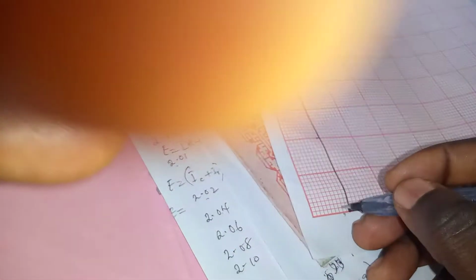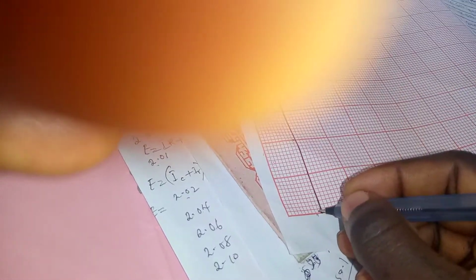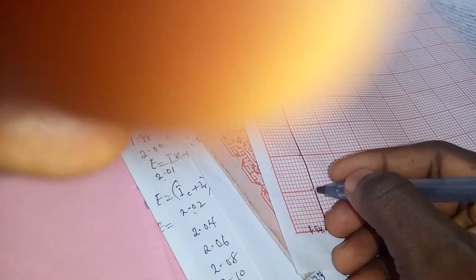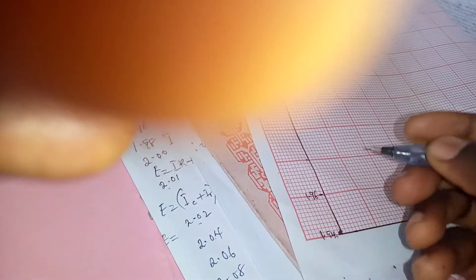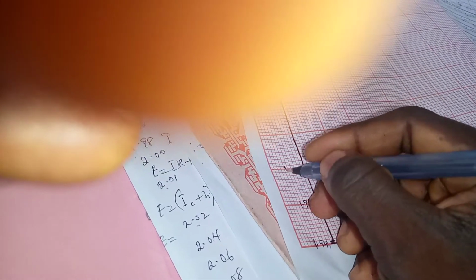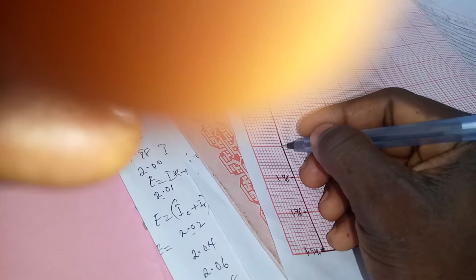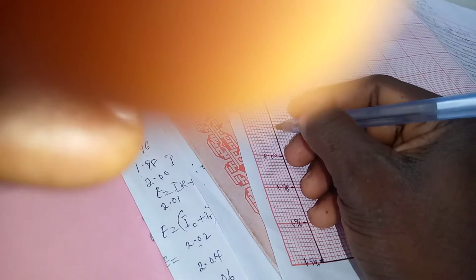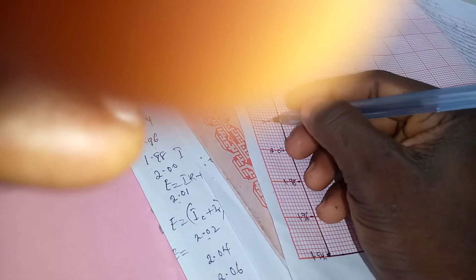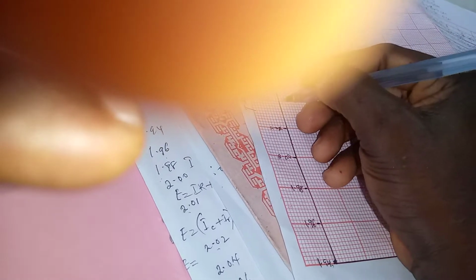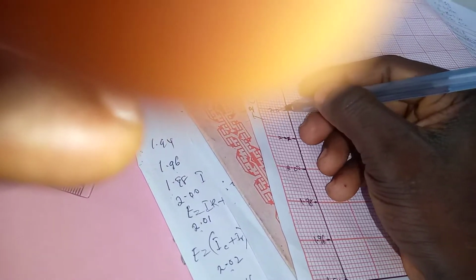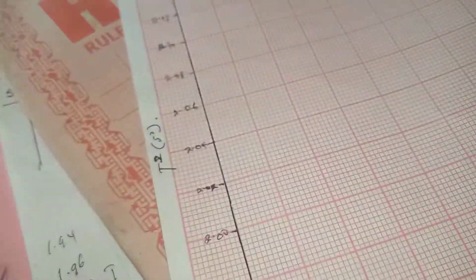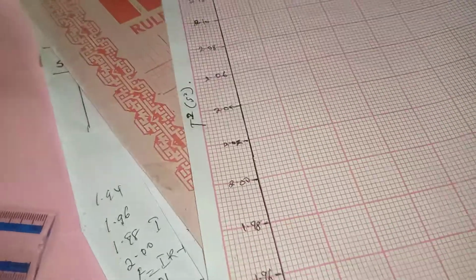So I'm going to start with 1.94 at this point, 1.94. So I'm going to go with 1.96. I go with 1.98. I go with 2.00. Then I go with 2.02. Okay, I go with 2.04. Now I have been able to mark out my points.